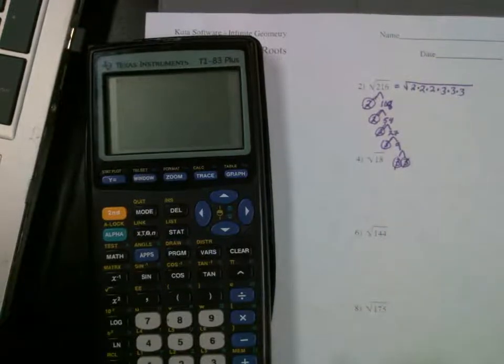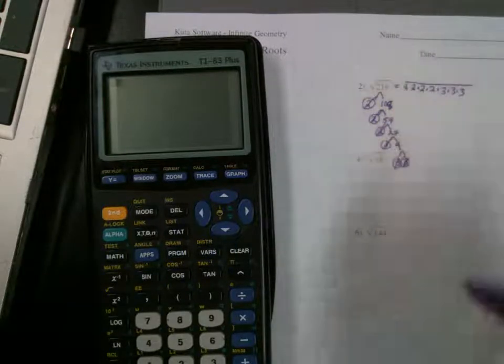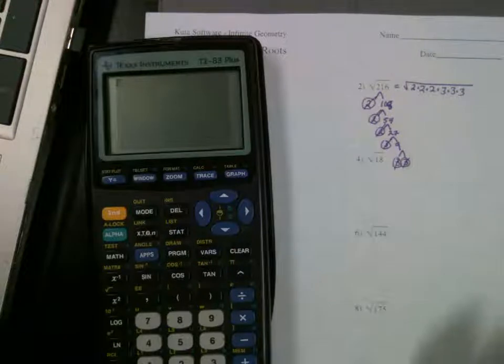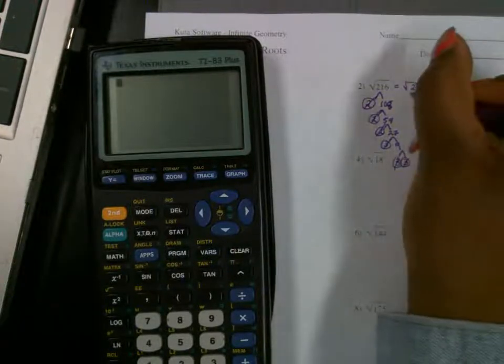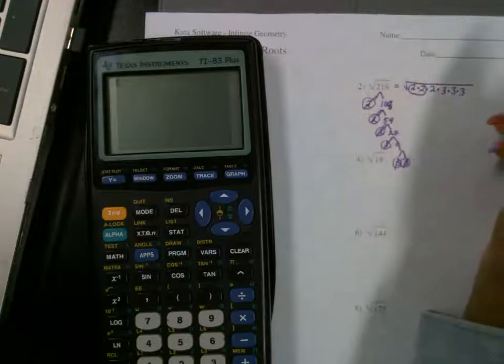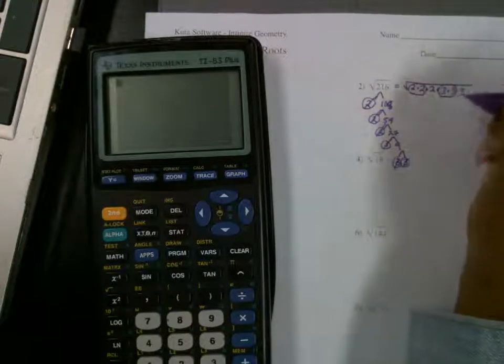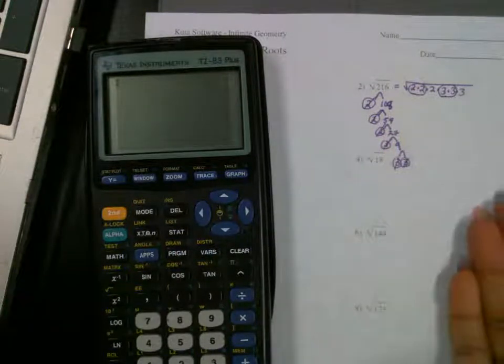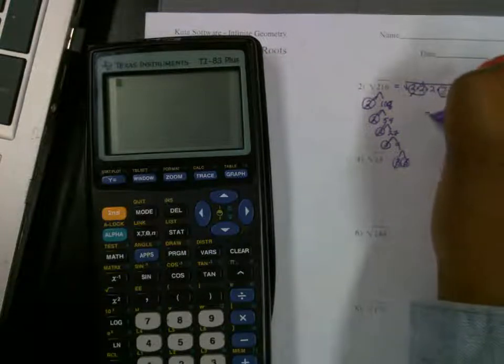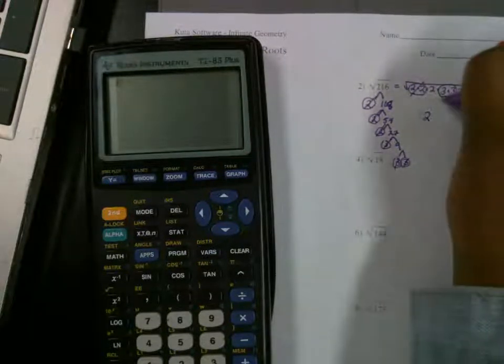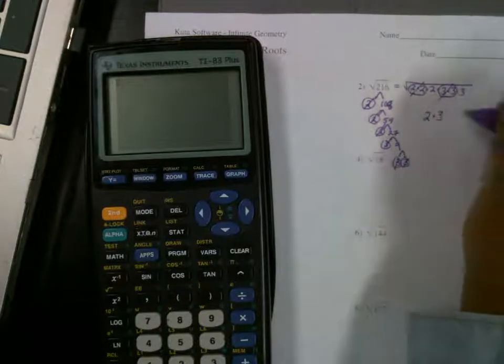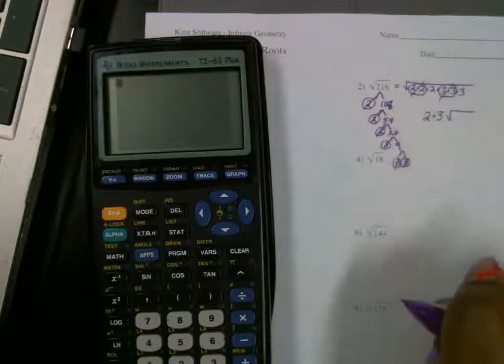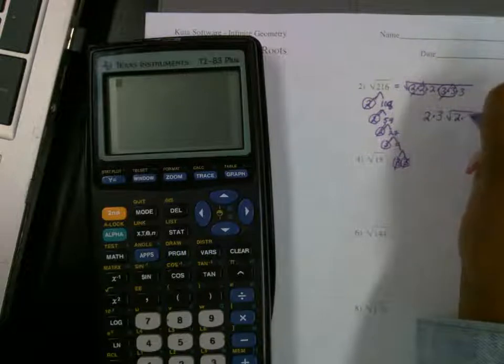So now we're looking for numbers that repeat twice. We're looking for pairs because this is square root, square meaning 2. Do we have any twins or pairs? We have a pair of 2s and what else? A pair of 3s. So we're going to take out one number for each pair. We take out 1 two for this pair. We take out 1 three for this pair. And leave all the other numbers under the radical. What's left? 2 times 3.